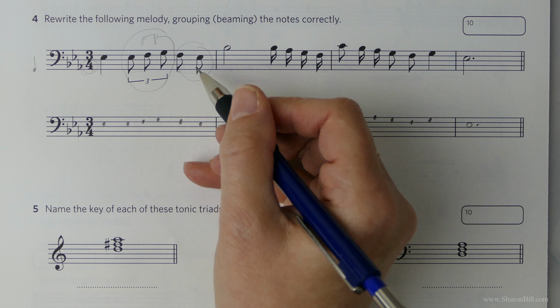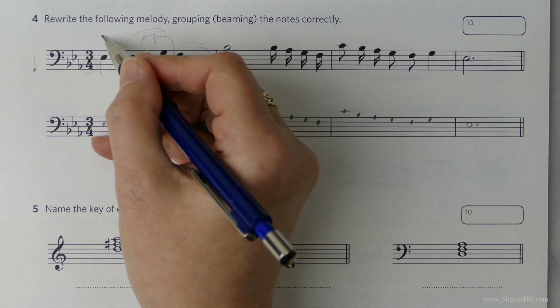So they will group separately, so we can see there's beat 1, there's beat 2, there's beat 3. We're showing clearly where each new crotchet beat falls. We have 2 beats here, and then 4 semiquavers, 4 16th notes gives us a crotchet beat, a quarter note. So they will all be beamed together.